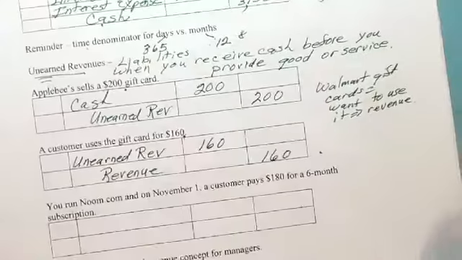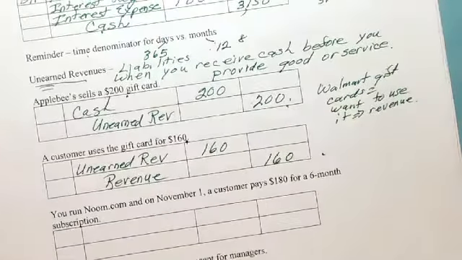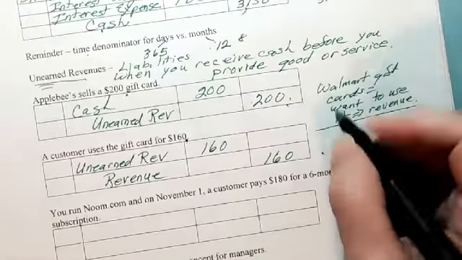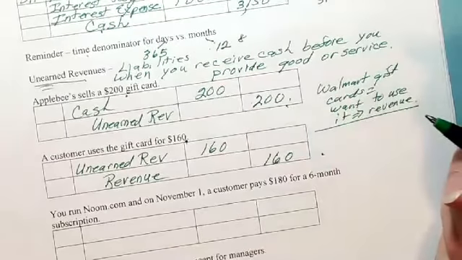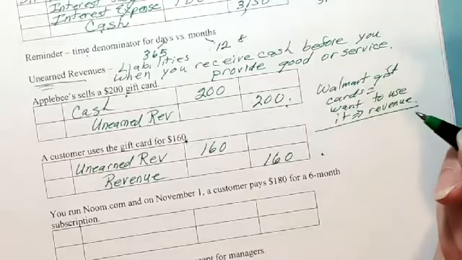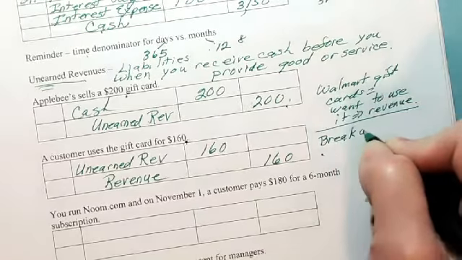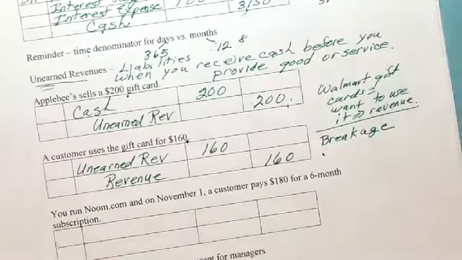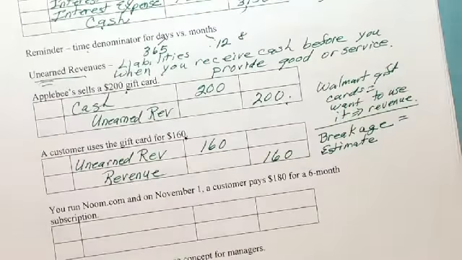I know you think it's because they love you, but it's to get you in there and use those gift cards. The one thing I do want to put in here is, does everybody always use their gift card? And the answer is no. And so they call that, which I think is kind of funny, breakage. They do get to estimate breakage.